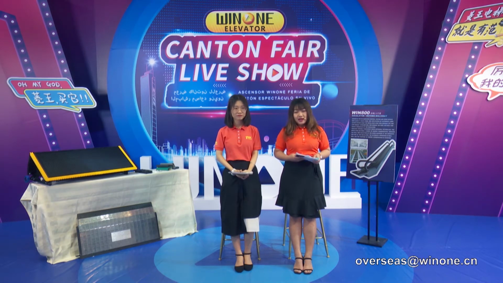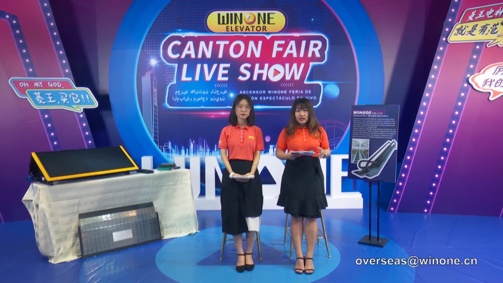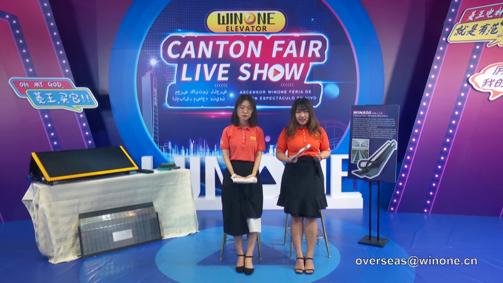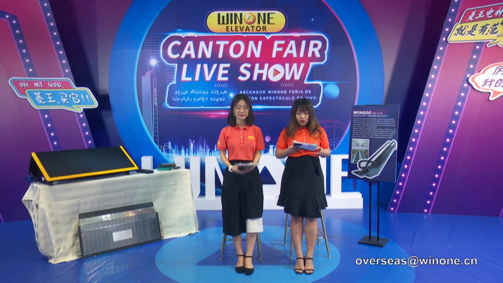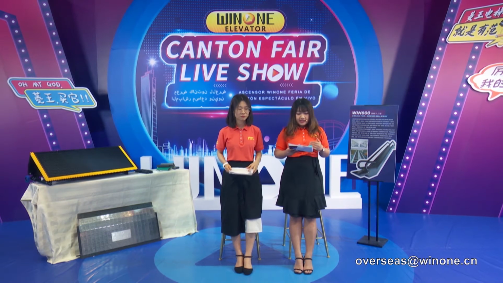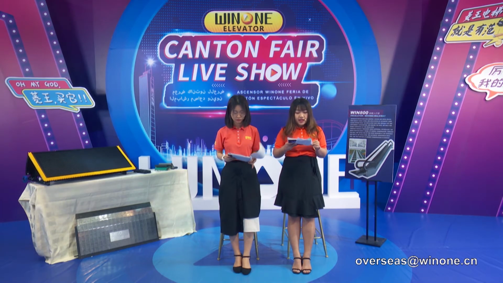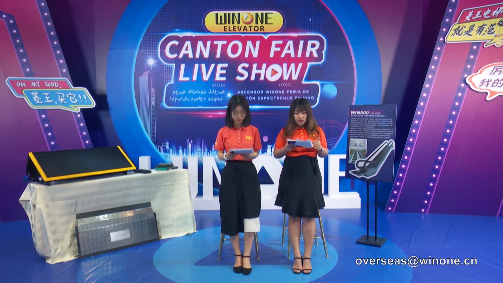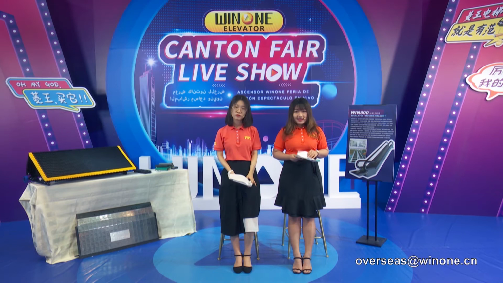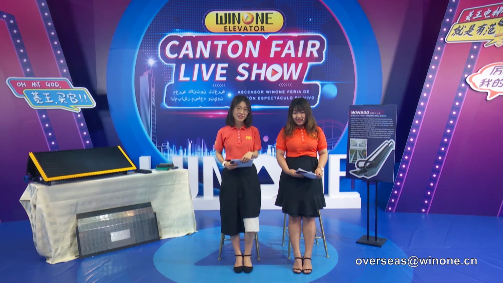Actually, for our elevator and escalator, we have a lot of advantages. But especially today, we're talking about the escalator. First of all, the escalator is suitable for large public buildings, such as shopping malls or supermarkets, which have the characteristic of carrying a large number of people. And escalators in the building can be arranged separately as up or down, or arranged as up and down side by side.